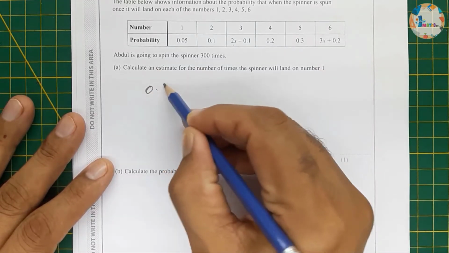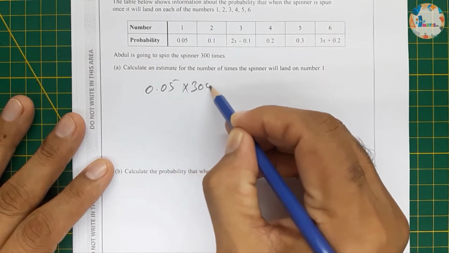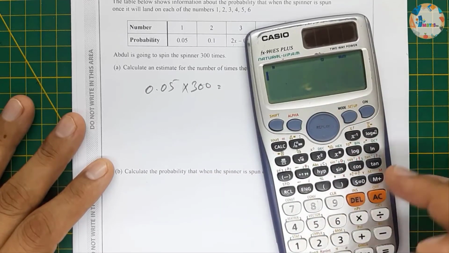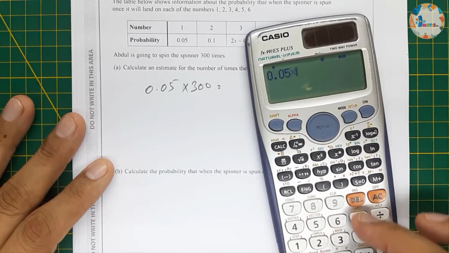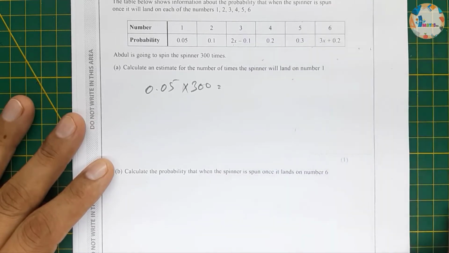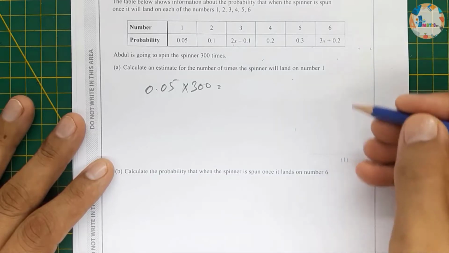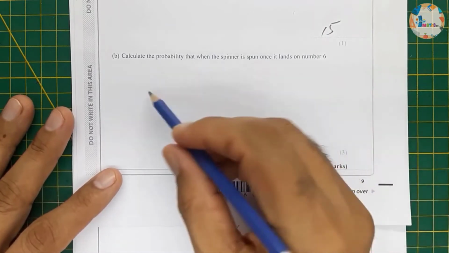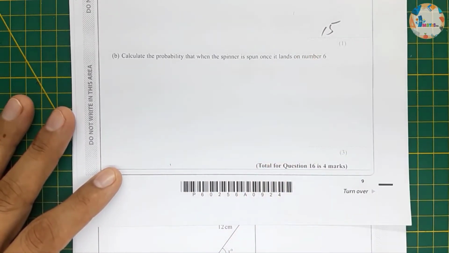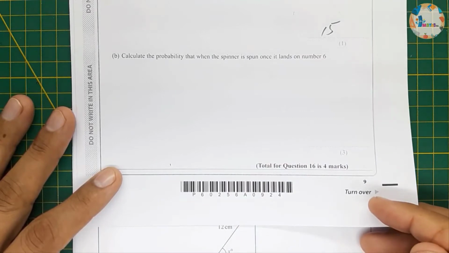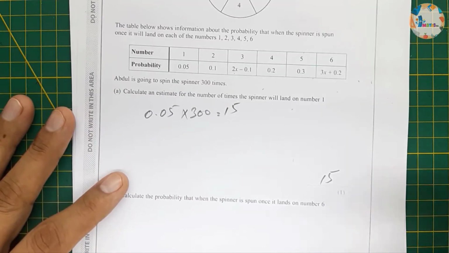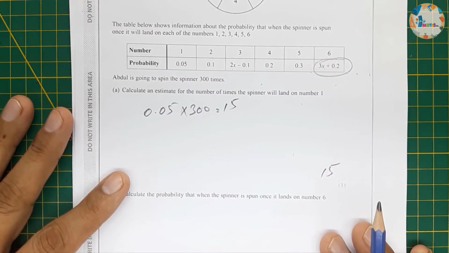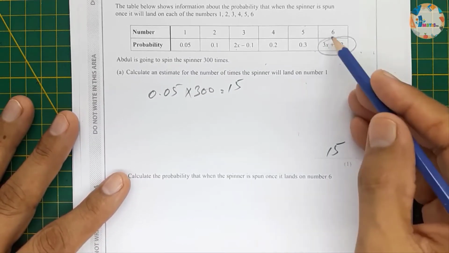So we will write 0.05 times 300, which will give us 15 times. So the answer to part A will be 15 times. We can write it over the proper location. Then calculate the probability that when the spinner is spun once it lands on number 6. So for number 6 we require this x value. First we will be calculating the x value, then we will be replacing the x value in this one.